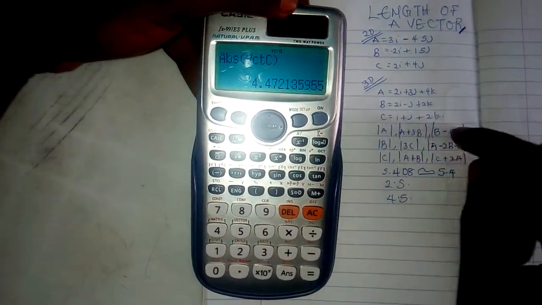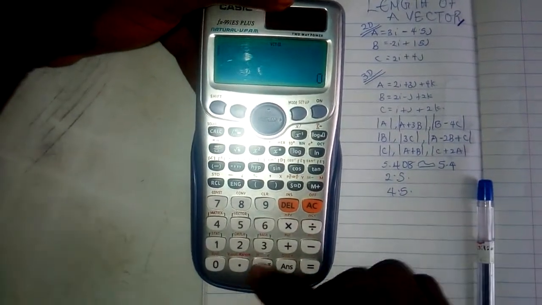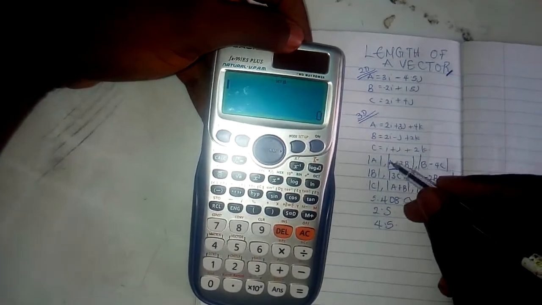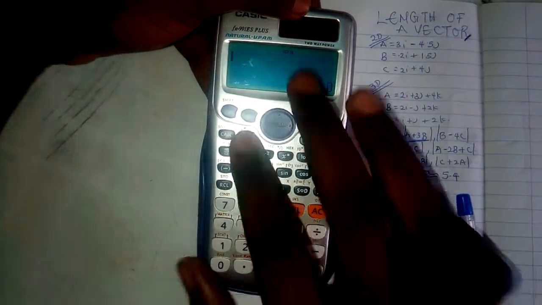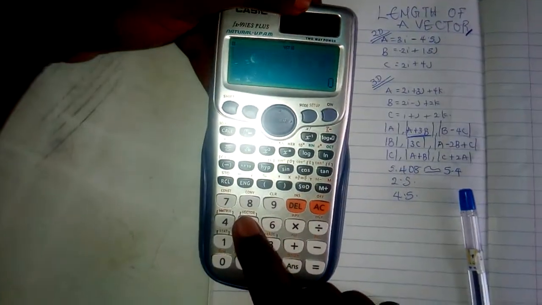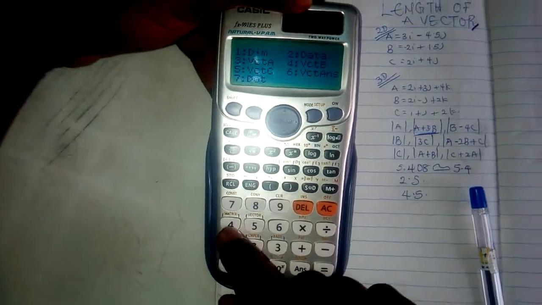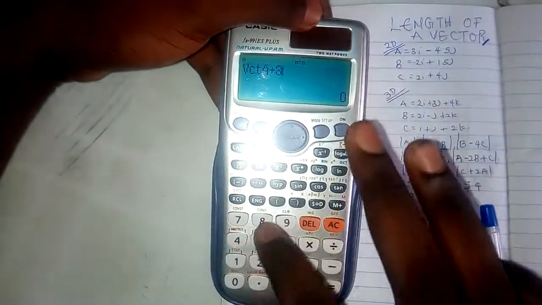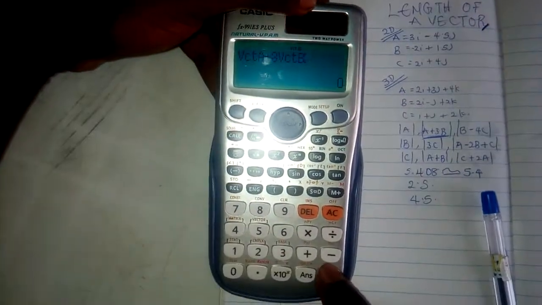So to perform all these operations over here, very simple. You can do it 2 ways, like this one especially. You might first of all calculate what is here, then you look for the absolute value of your answer. So let me say shift vector A, which is 3, plus 3, shift vector B. Vector B is 4, equals.